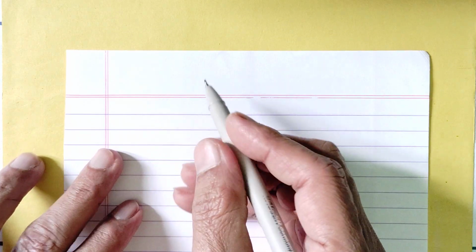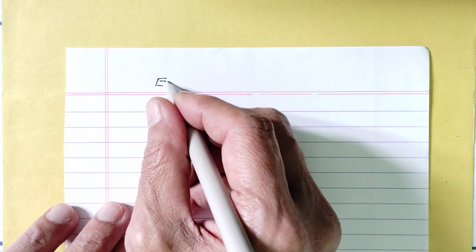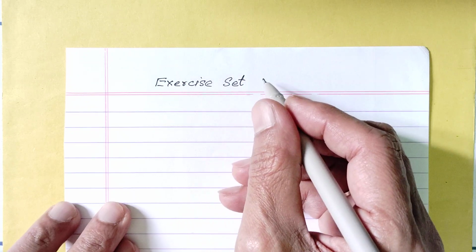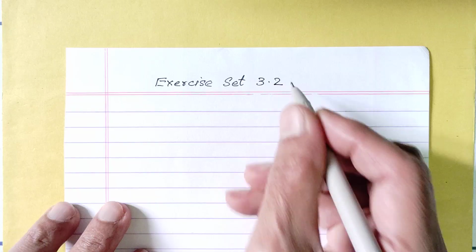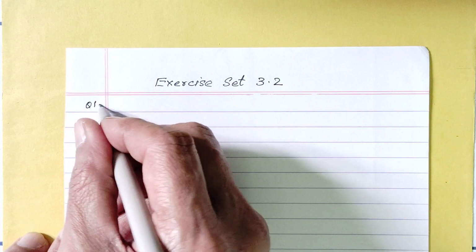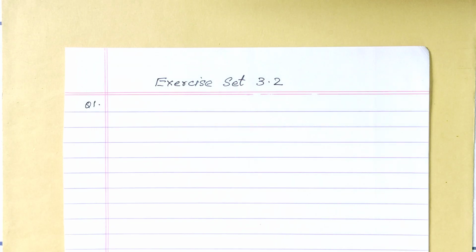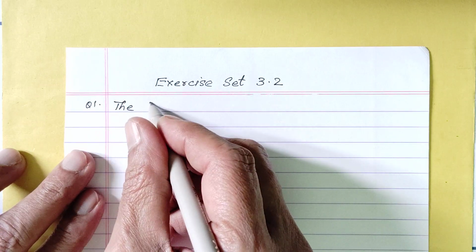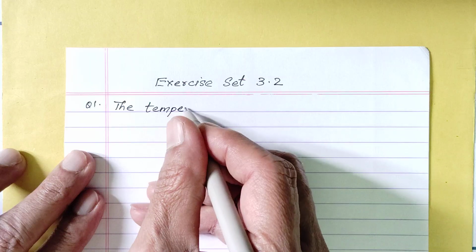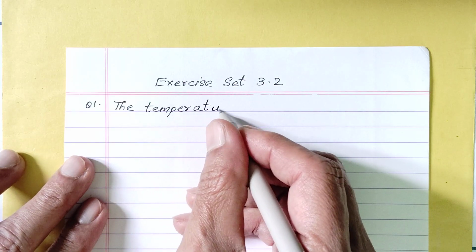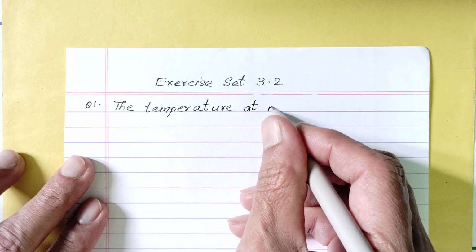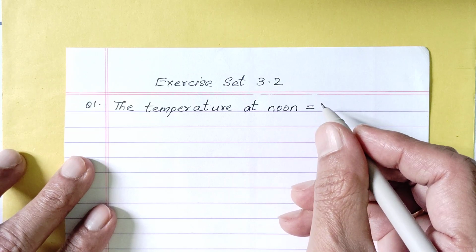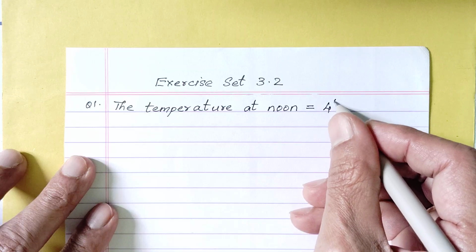So, exercise set 3.2. Question 1. The temperature at noon was 4 degrees Celsius.